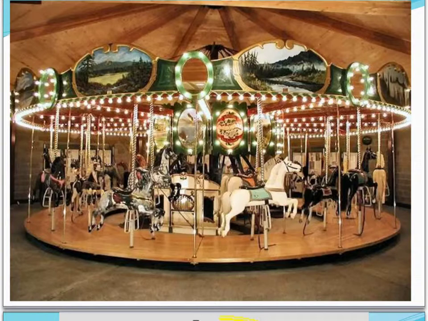So I hope we all know what this is. You can get on the horses and you can spin around and around and around. On these, you're going to have tangential speed and you're going to have rotational speed. Because as you're spinning around, you'll have rotational speed, but the further away from the center, you'll have greater tangential speed. And we'll talk more about that in the next few slides.